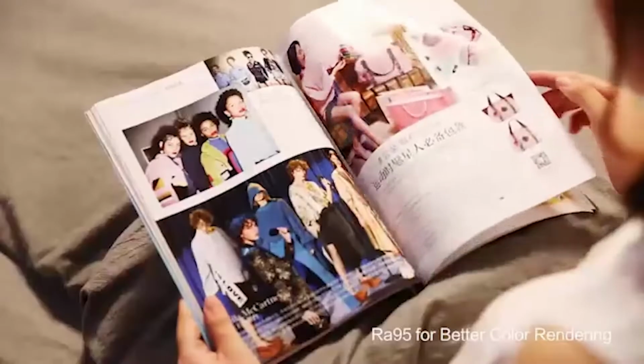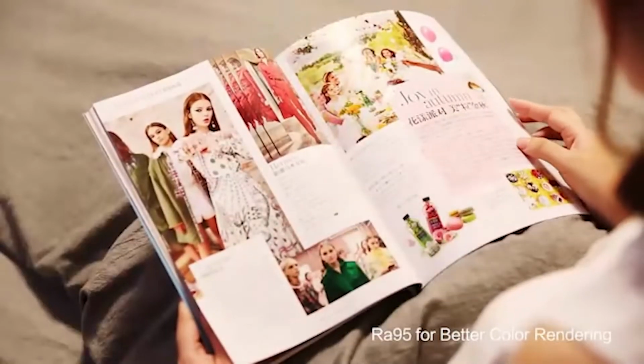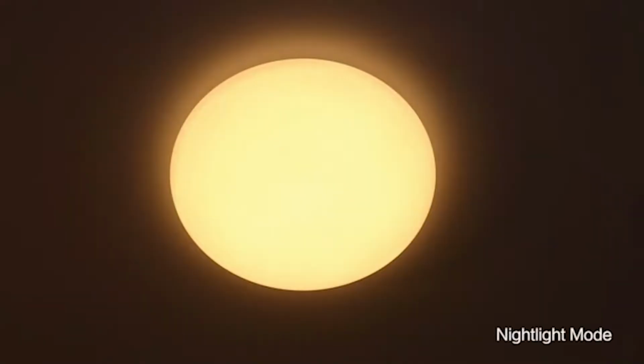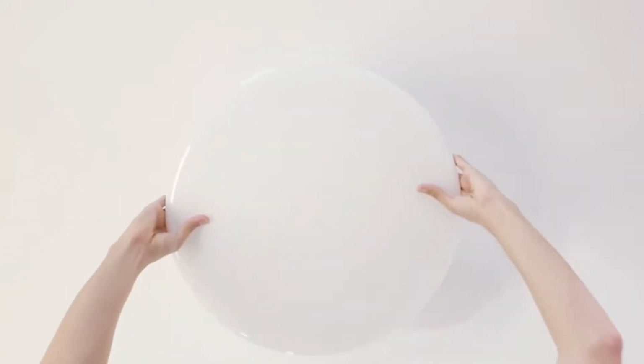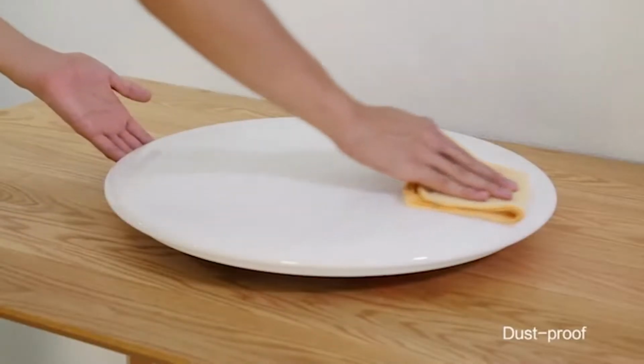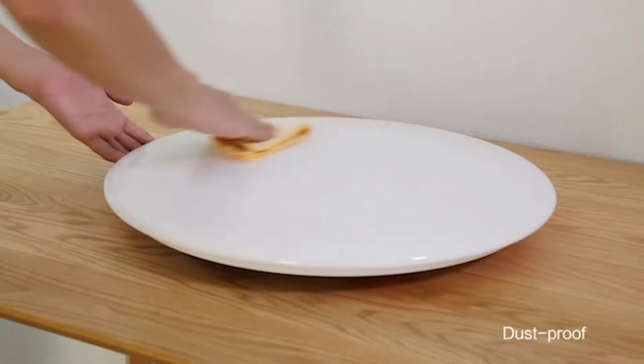The YEELIGHT ARWEN C and S series ceiling lights can be controlled by conventional switch, YEELIGHT app, Xiaomi Home app, Bluetooth remote or Bluetooth smart switch or voice commands. The ceiling lights are compatible with Amazon Alexa, Google Assistant, Apple HomeKit and Samsung SmartThings.